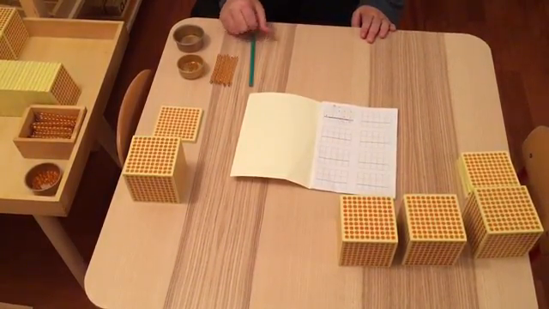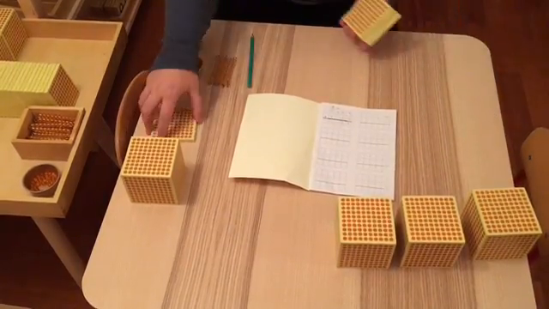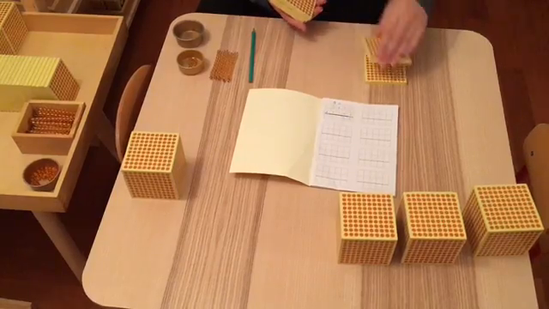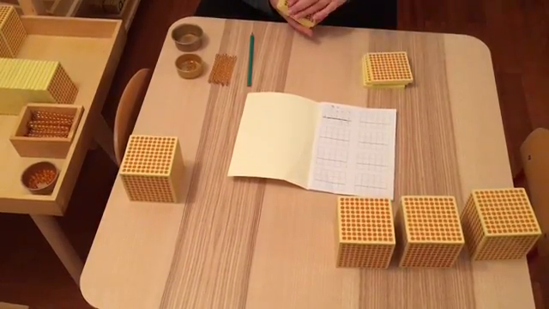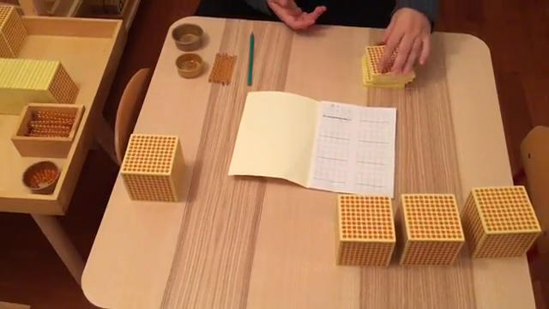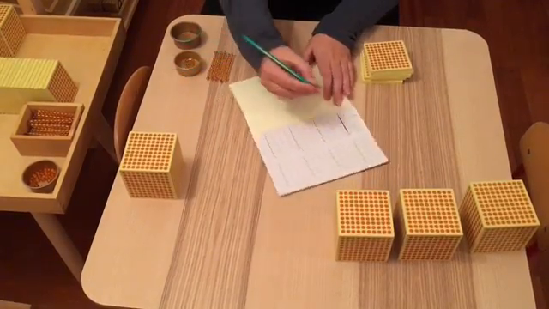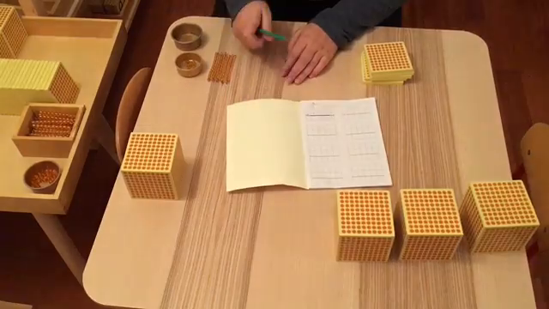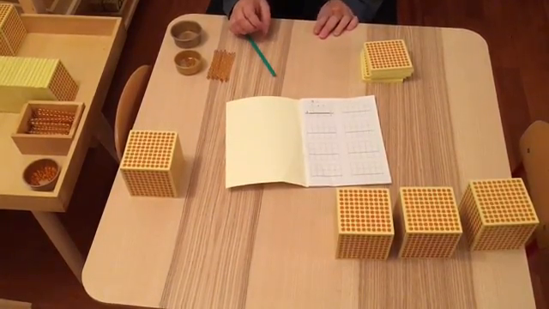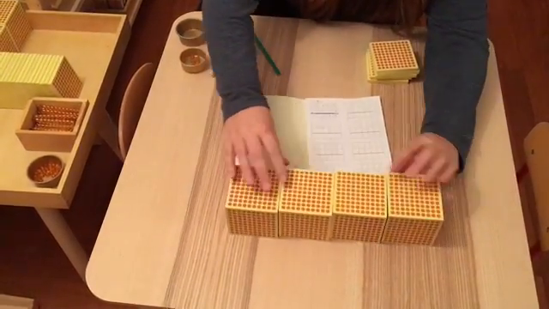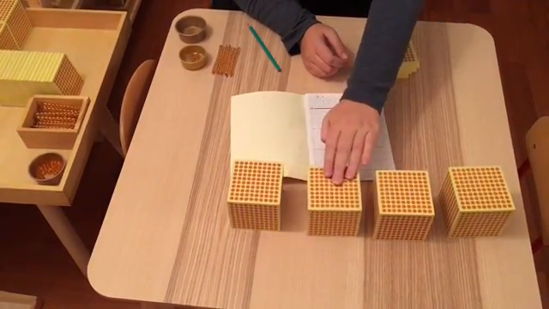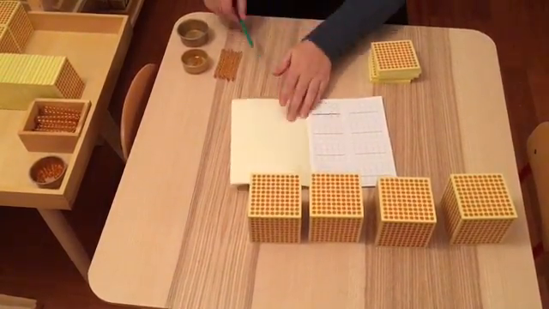Next, we need to combine our hundreds. We'll take all our 100 blocks, and we'll count them. 1, 2, 3, 4, 5. And we'll look down in our box and write a 5. Then lastly, we need to combine our thousands. So we combine all our 1,000 blocks together and we'll count them. 1, 2, 3, 4. And we'll write 4.